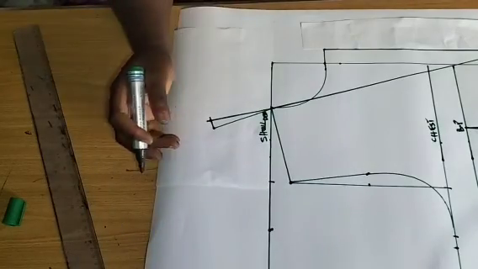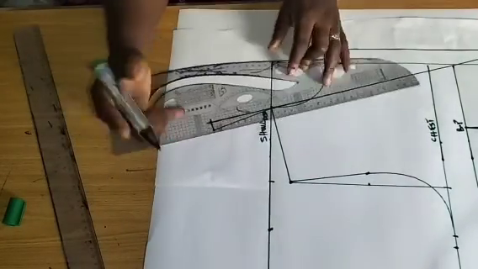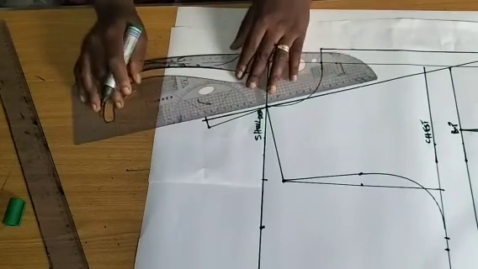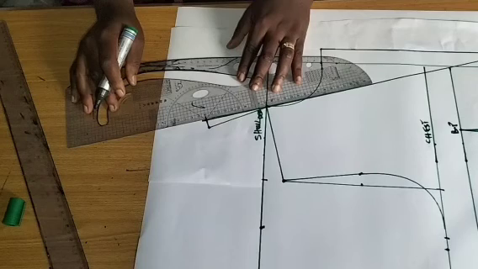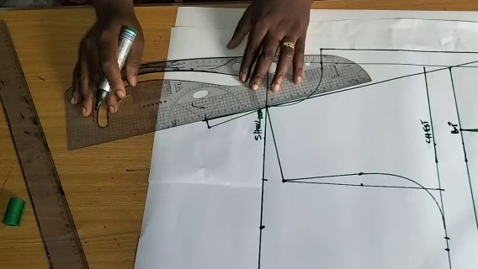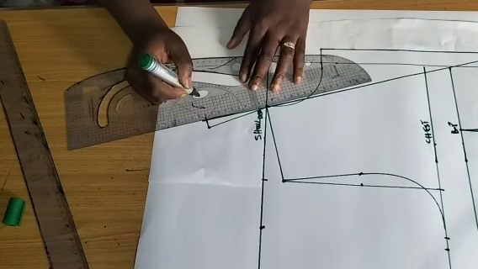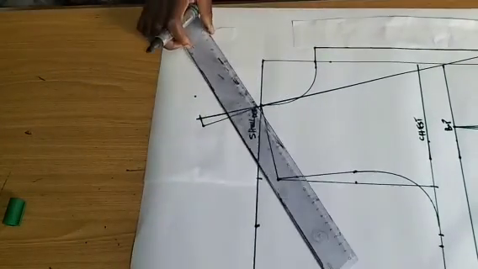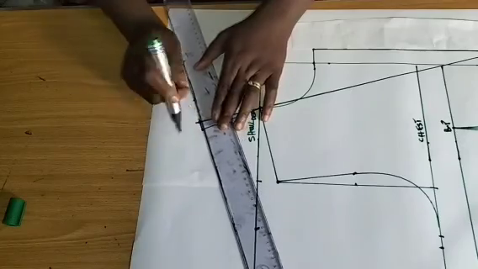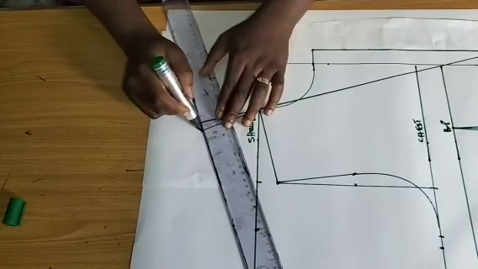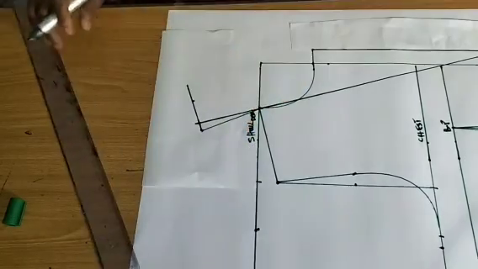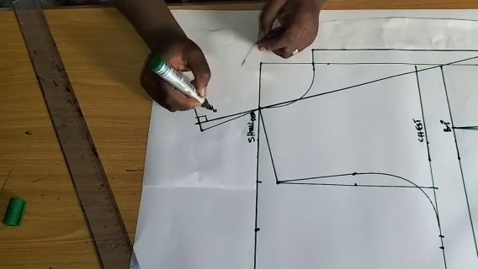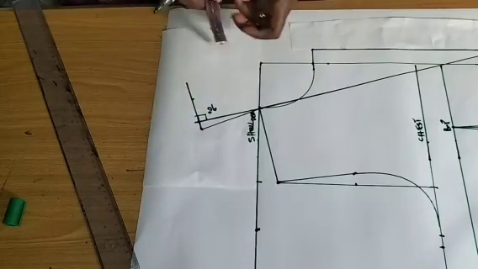Then I'll come in with my protractor. I love to use my protractor to get this angle because this part needs to be at 90 degrees. If you have your protractor, that will help you to get the angle accurately. But if you don't know how to use the protractor, just make this line perpendicular to this line. So I'm going to extend my line this way. What I have here should be 90 degrees to relax your collar.